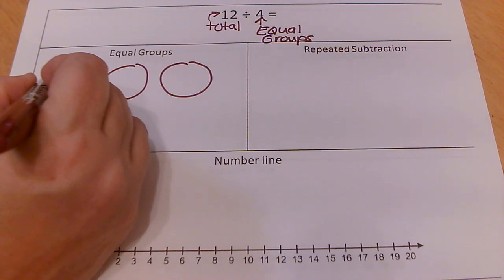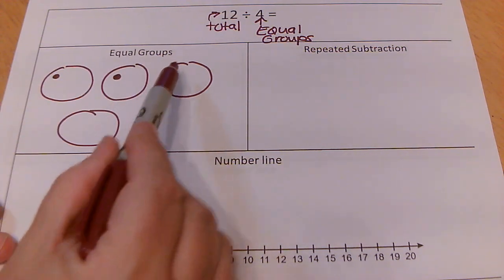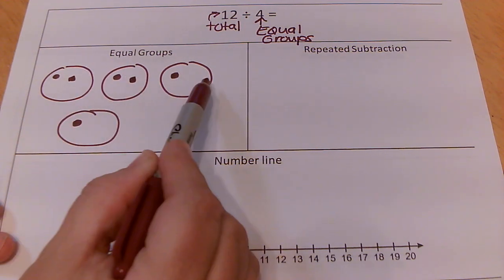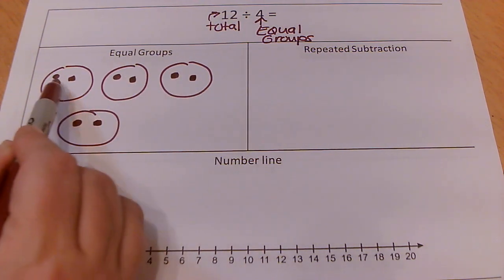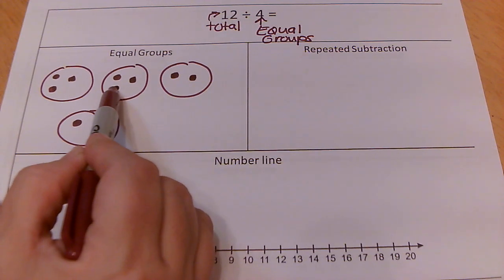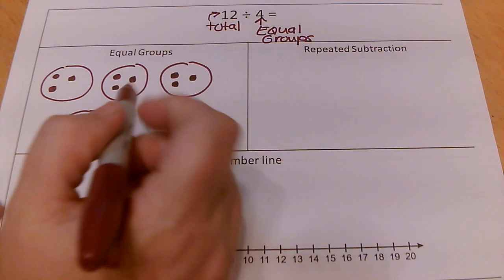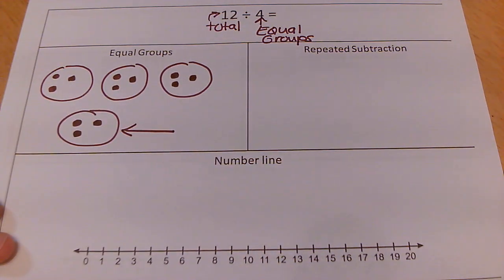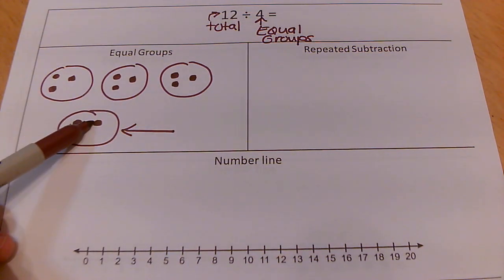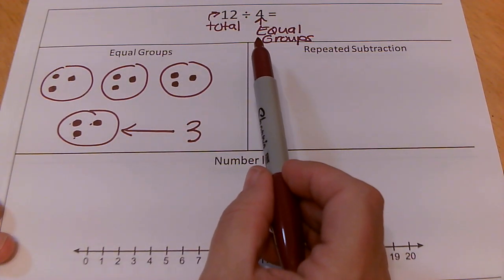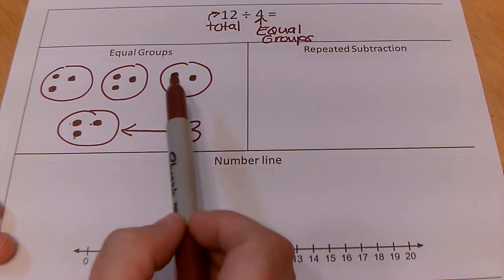So I'm going to go 1, 2, 3, 4, 5, 6, 7, 8, 9, 10, 11, 12. And then I'm going to look at what is in one group. Okay, one group. And in one group, there are 3 dots, right? 1, 2, 3. So my answer is 3. So 12 divided by 4 is 3. And that is equal groups.